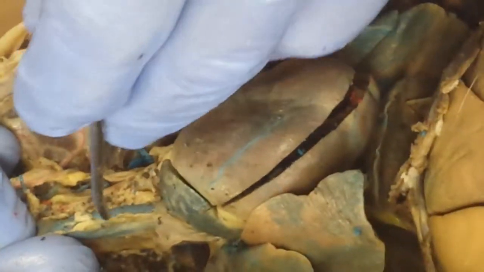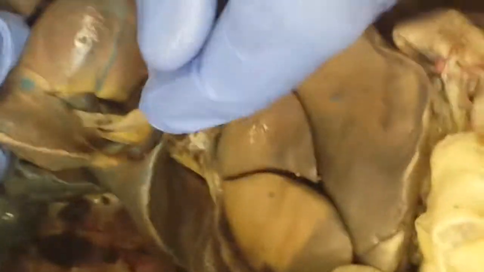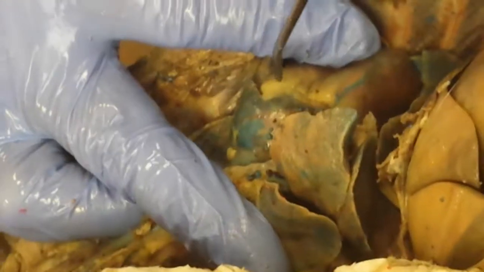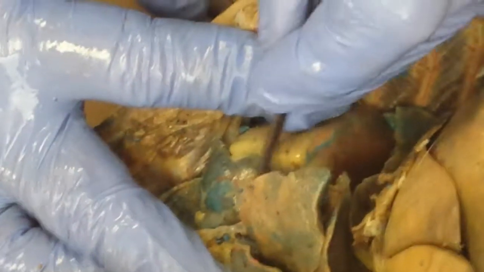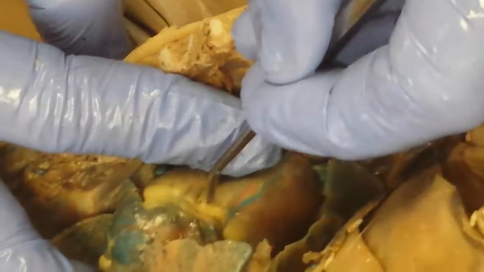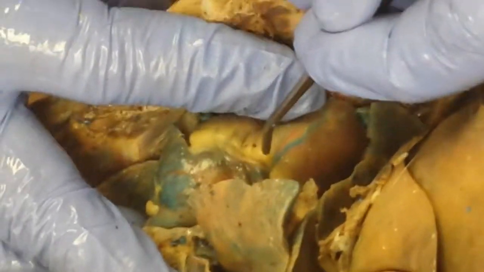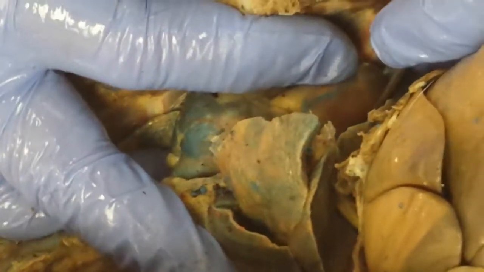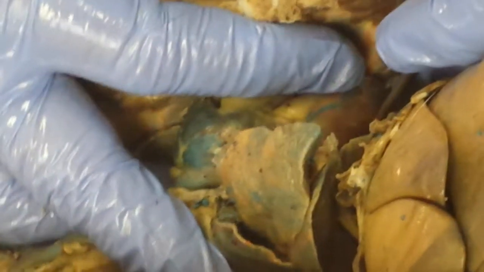From the superior vena cava and from the inferior vena cava, we have blood entering the right atrium. One other structure that dumps into the right atrium would be the coronary sinus, which would be in this region right in here. So we have atrial blood from the coronary sinus, the superior, and the inferior vena cava entering the right atrium.